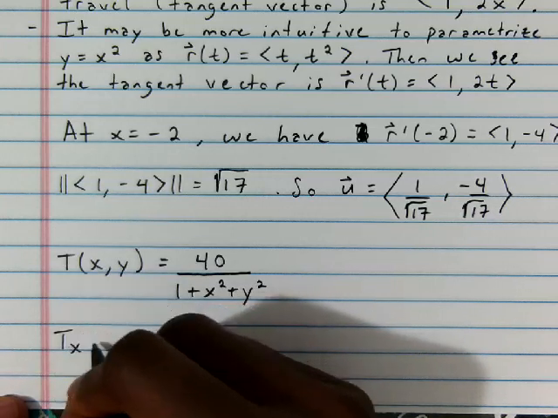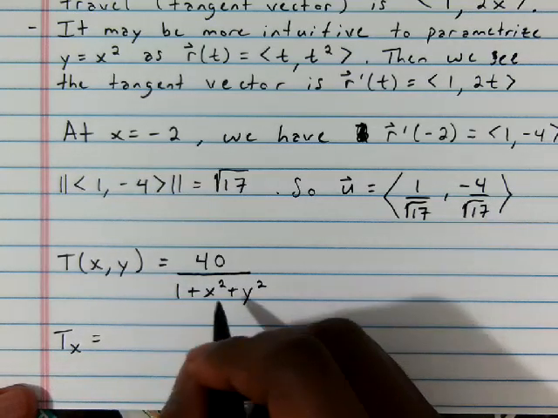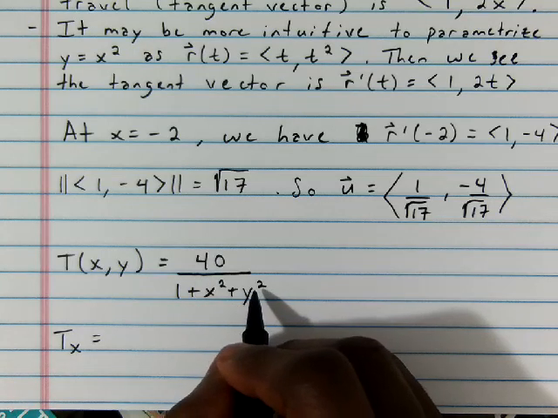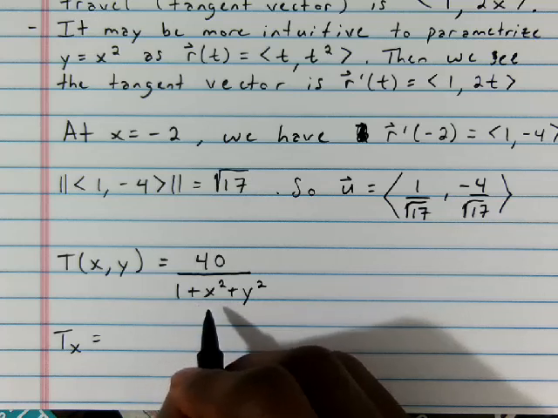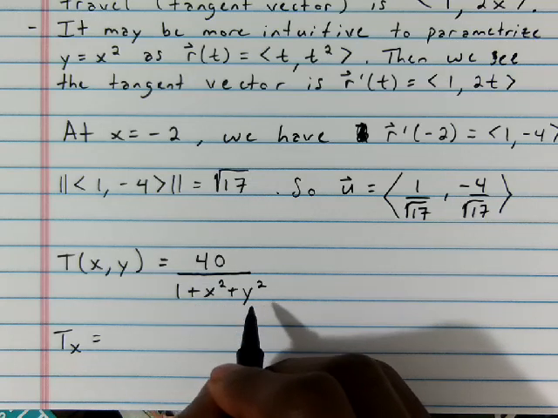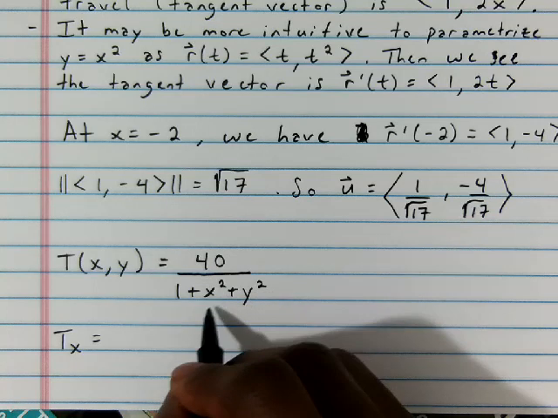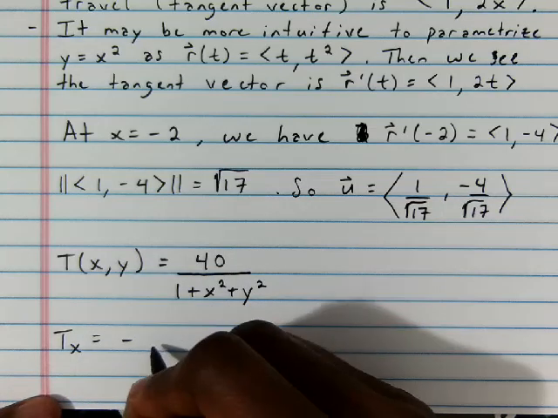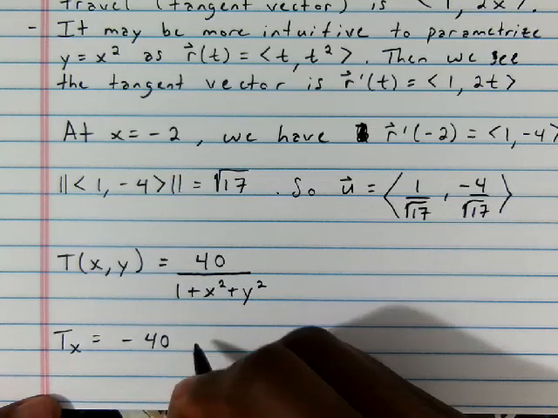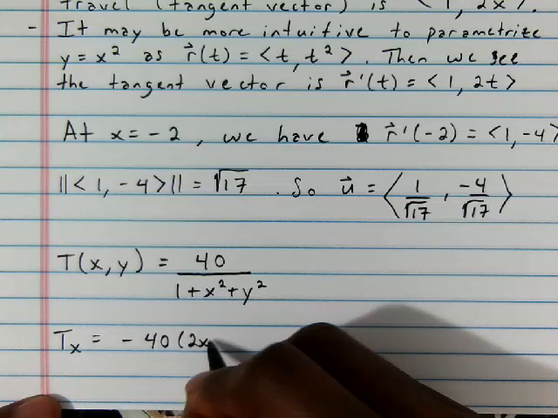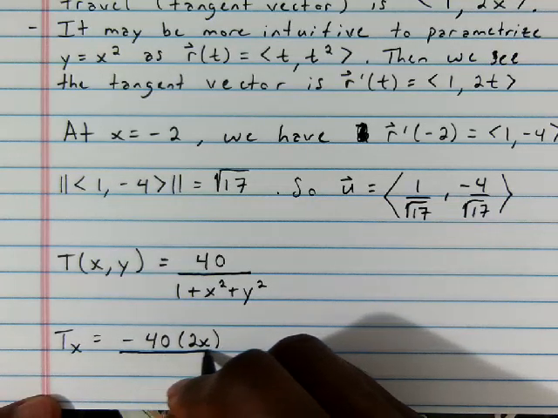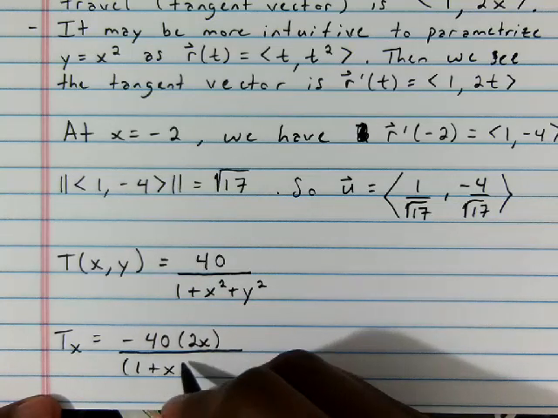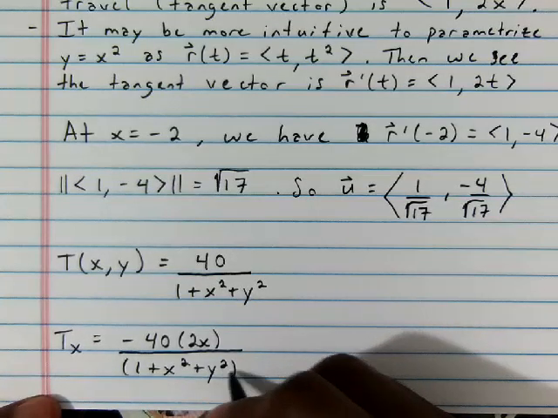So T sub x equals, if we bring this up to the numerator and take the derivative with respect to x, we get negative quantity 1 plus x squared plus y squared to the negative 2, and then times the derivative of the inside with respect to x, which is 2x, and then times our 40. So negative 40 times 2x over the quantity 1 plus x squared plus y squared, squared.